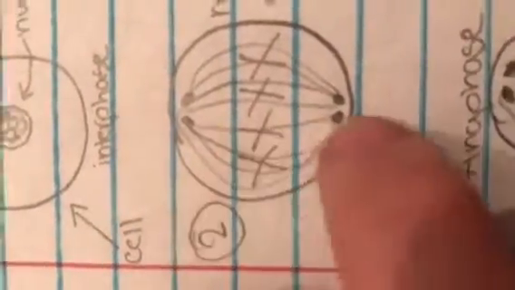The next step is metaphase. During metaphase, the chromosomes, which are these X's, line up in the middle of the cell across what is called the metaphase plate. So it would be from right here all the way to there. Then the centrioles are perfectly aligned at each of the poles, the centrioles being these little dots right here, and the spindle fibers are connected to each of them. The spindle fibers are also connected to the middle of the chromosome, which is called the centromere.